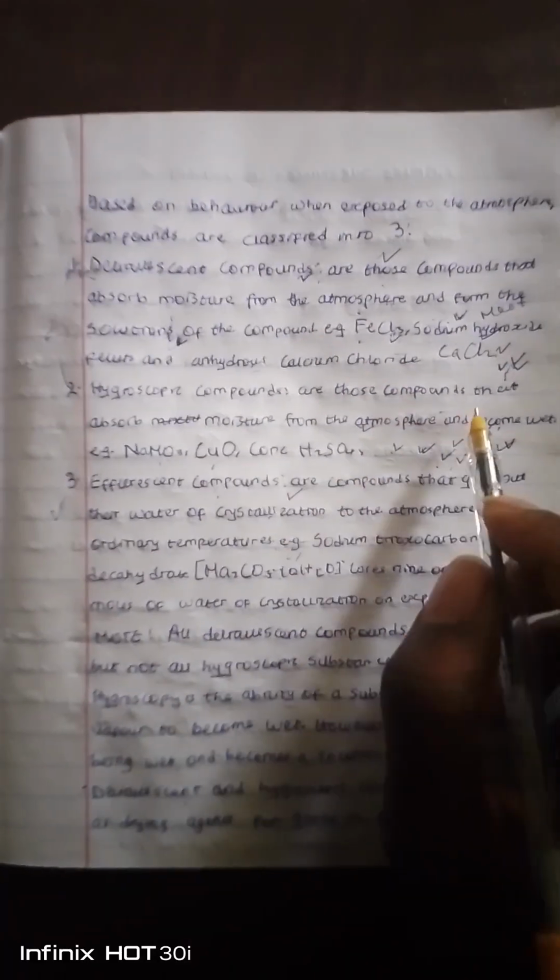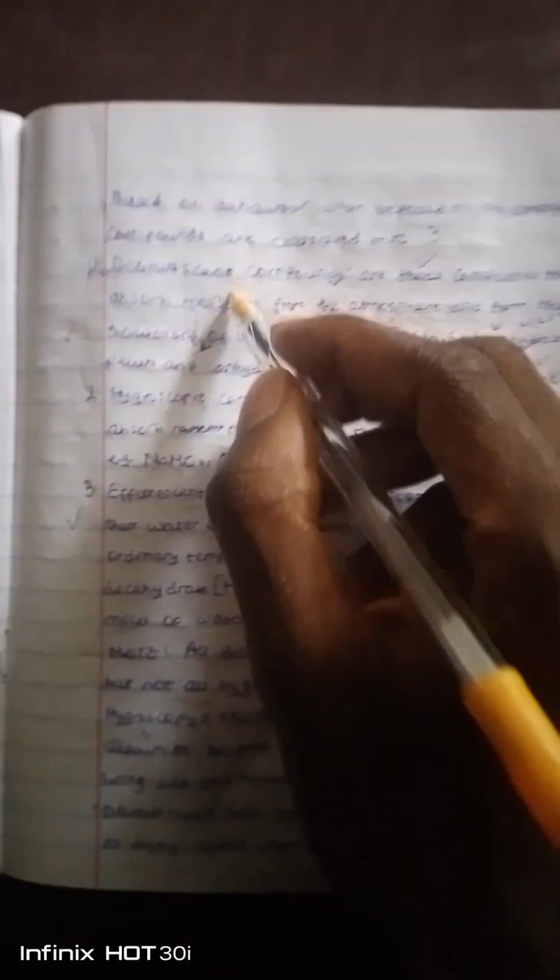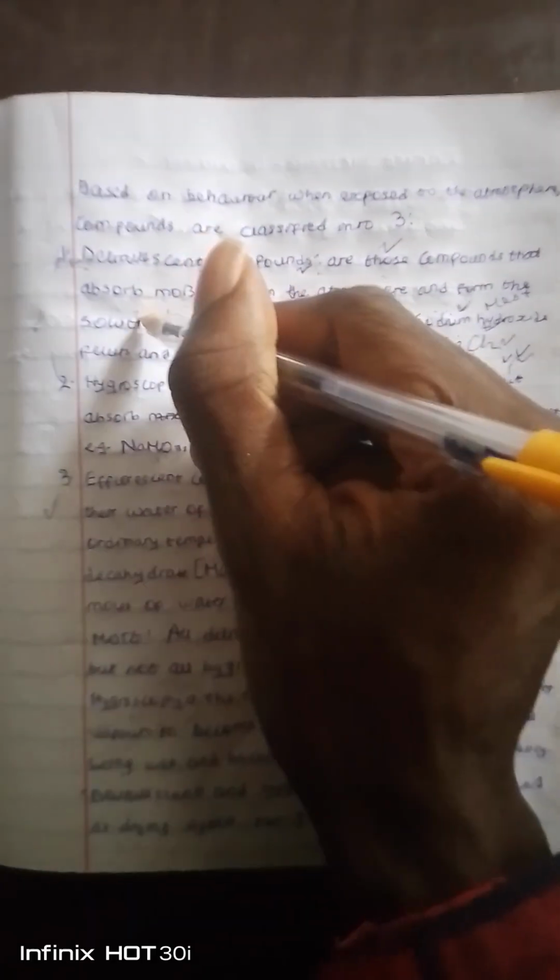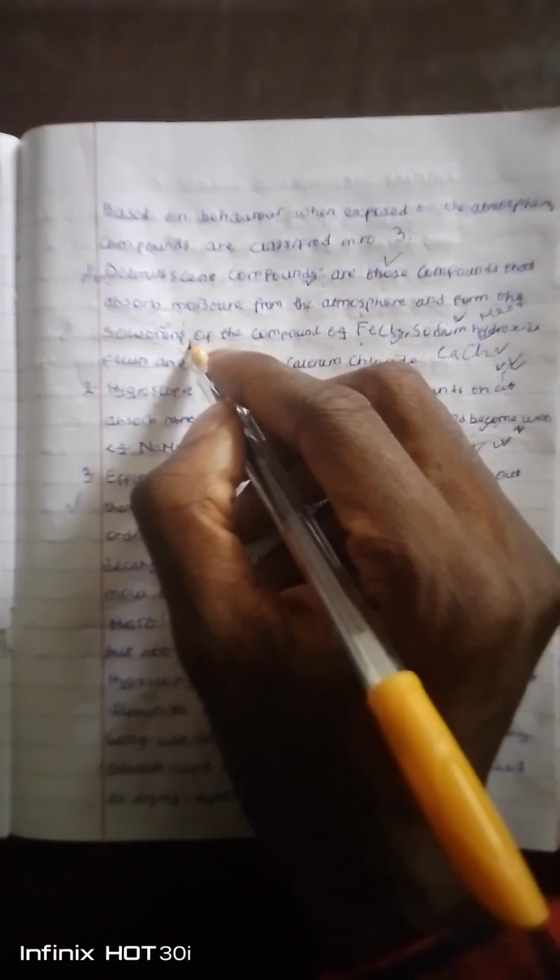Hygroscopic compounds are those compounds that absorb moisture. Take note, both of them absorb moisture from the atmosphere and become wet. See the key difference. This one absorbs moisture and becomes a solution. This one absorbs moisture and becomes wet. But before something can form a solution, it will become what? Wet first. So a deliquescent compound becomes wet, and from wet it forms a solution, while a hygroscopic compound becomes wet and stops at being wet. Do you get the difference?